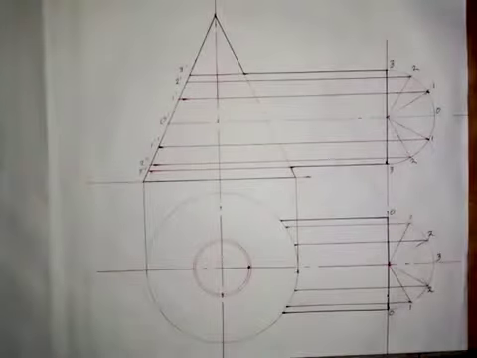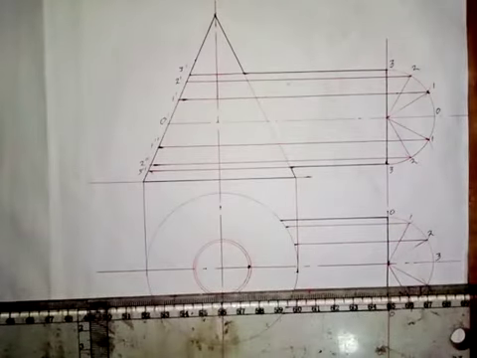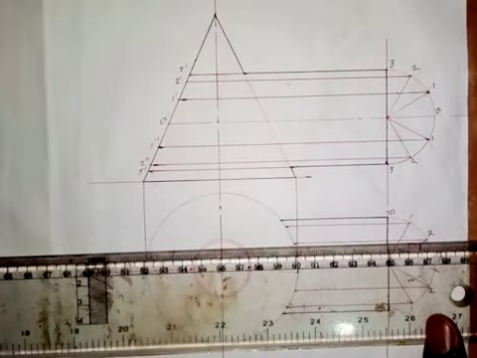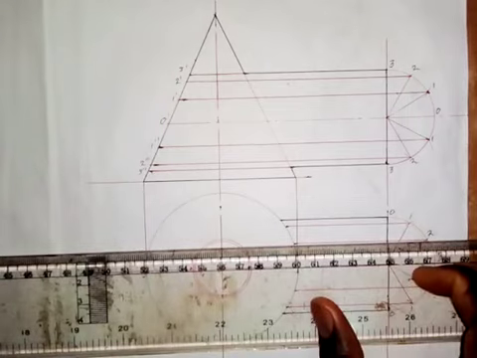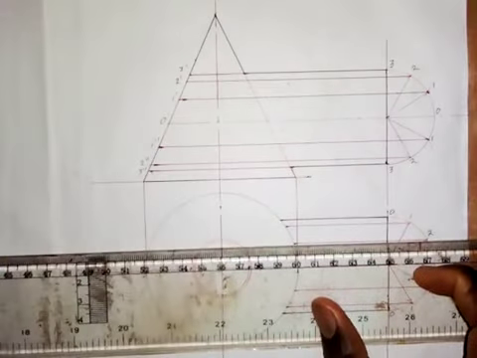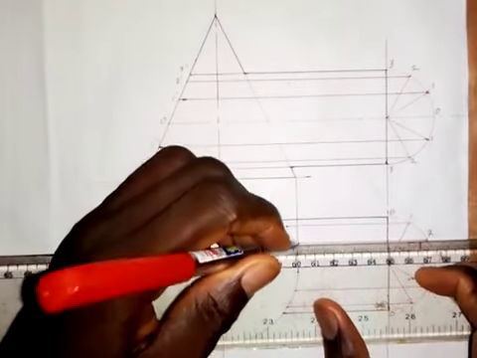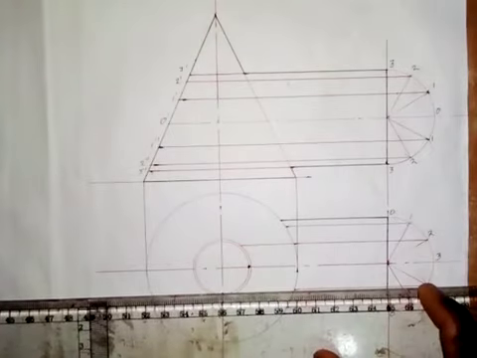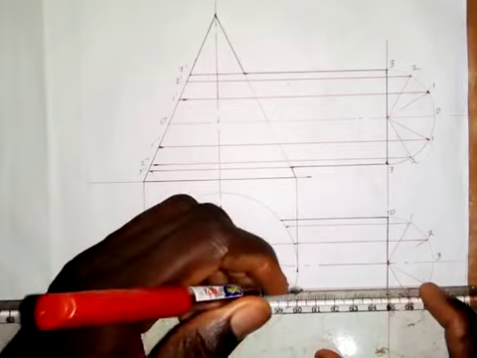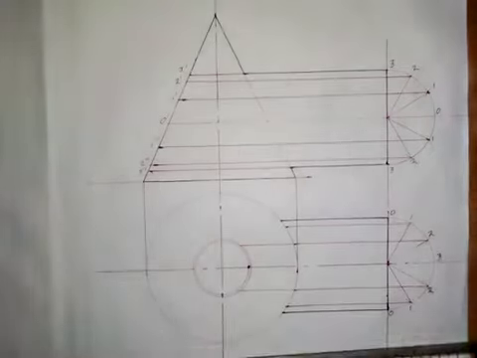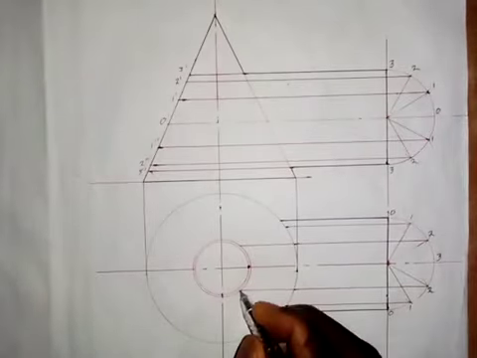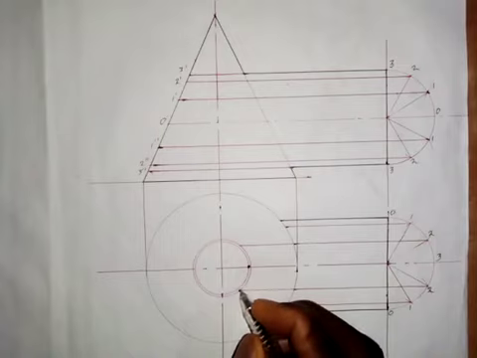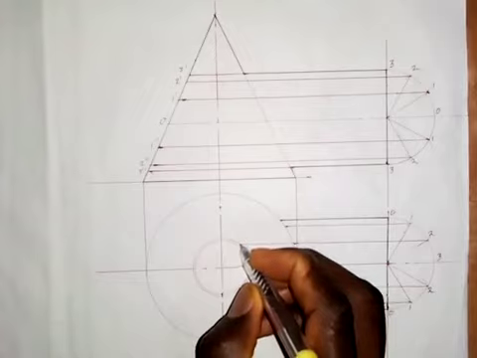Alright, so now we are going to draw a horizontal line from 2 to meet this circle. So we draw a horizontal line from here to here just to meet the circle. That is the second circle that we just drew. So we also do the same thing from here to here. So this is the point of intersection, where horizontal line 2 intersects circle 2. So we take note of this point.